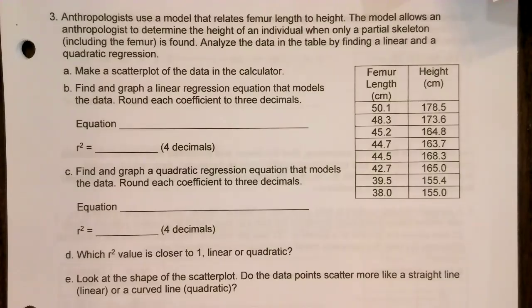On the last two scenarios, they told us to write a linear regression or write a quadratic equation. If the problem tells you what it is, then that's obviously the one you're going to want to do. So if it says linear regression, do a linear regression. If it says quadratic, do a quadratic. In this case, though, they're not telling us which one it is.